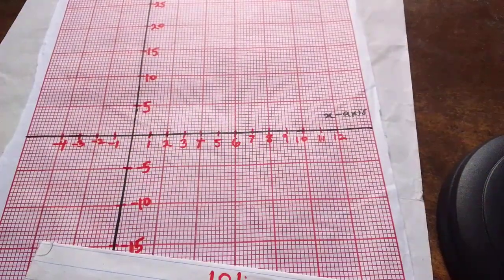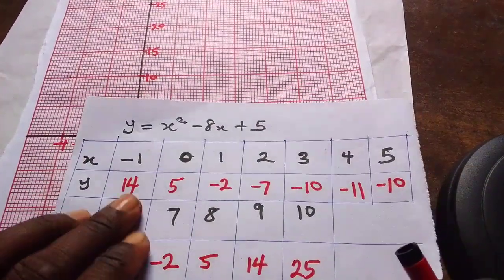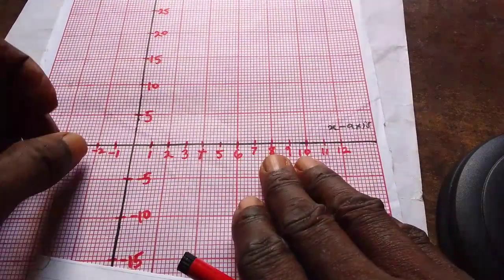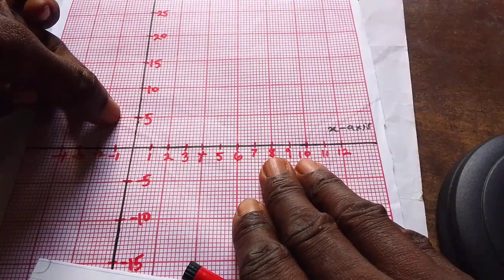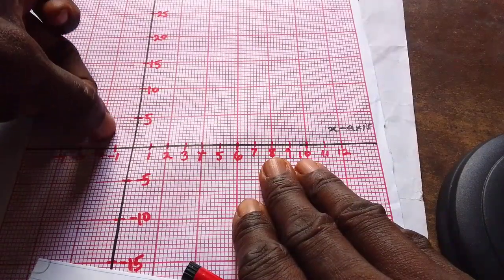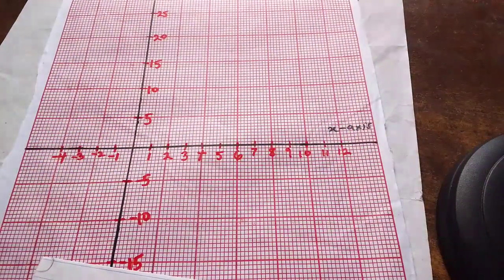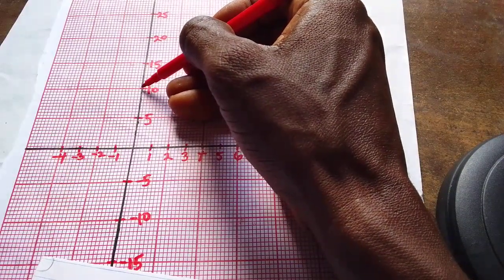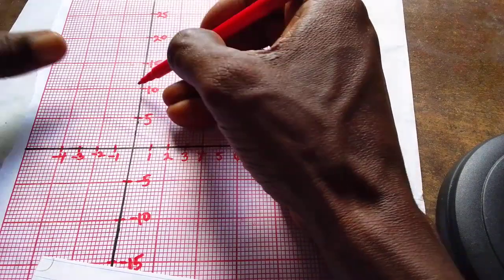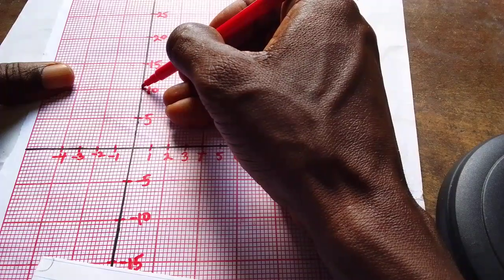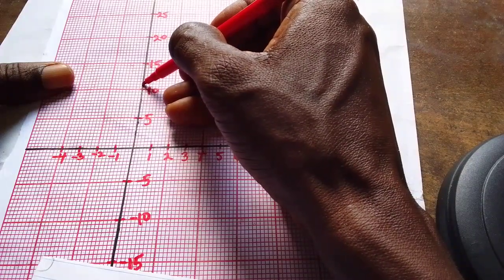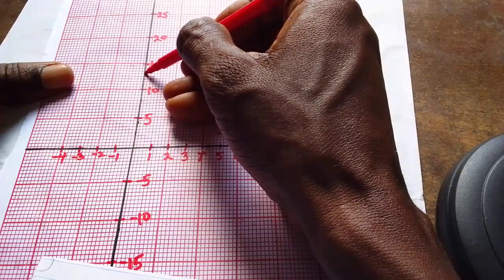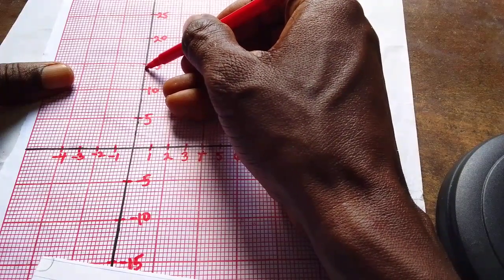So I'm going to now plot the graph. When x is -1, y is 14. So when x is -1 on this line, y is 14. If this is 10, since on the vertical axis each line is for 0.5, then 10 plus 0.5 is 10.5, 11, 11.5, 12, 12.5, 13, 13.5, 14.